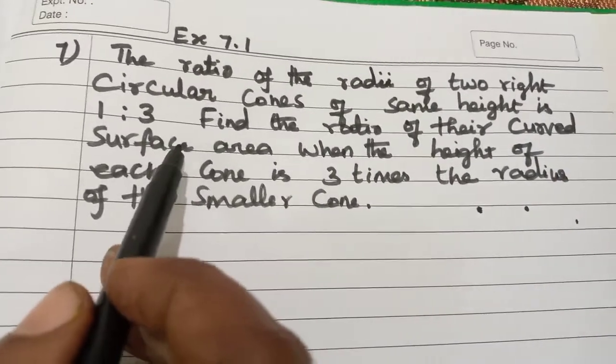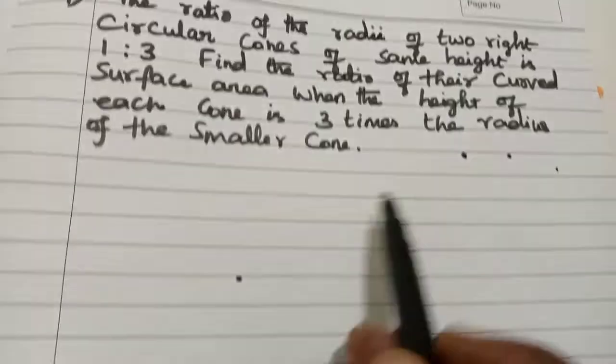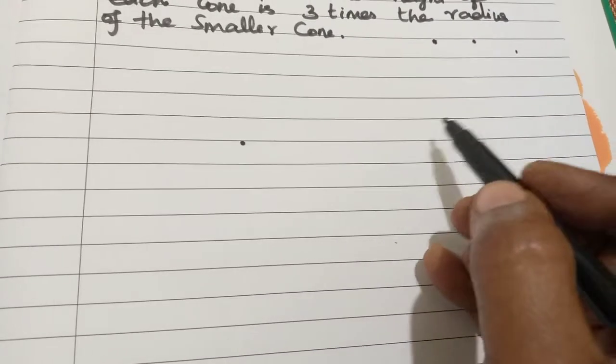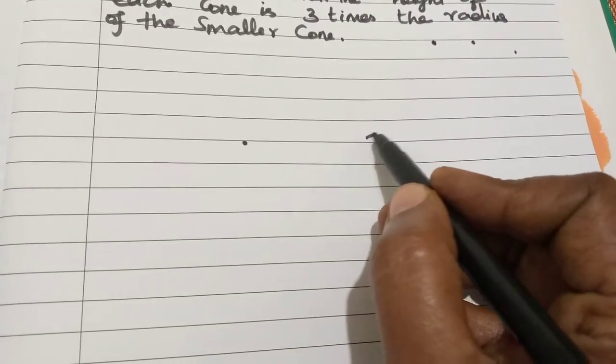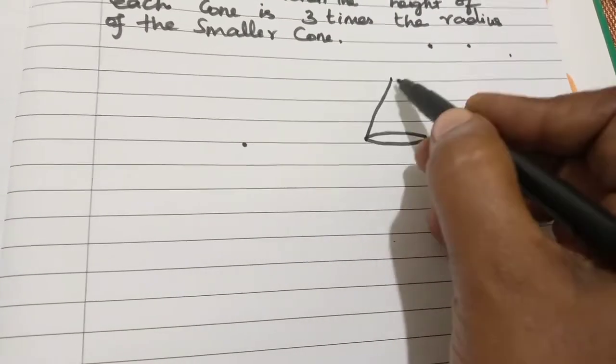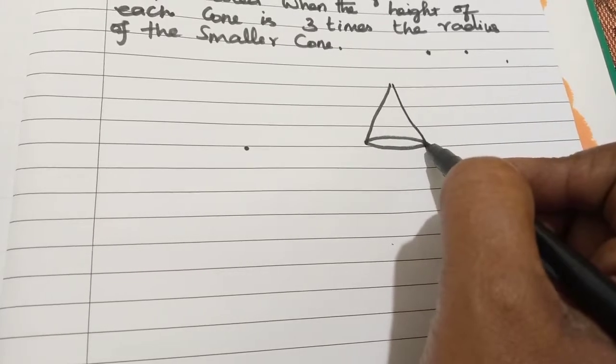So we have to draw two cones of the same height. Same height is given, but the radius is different.